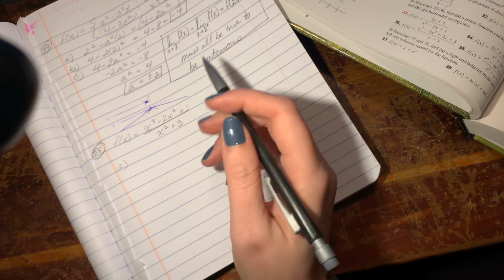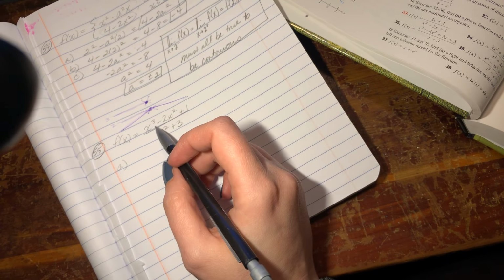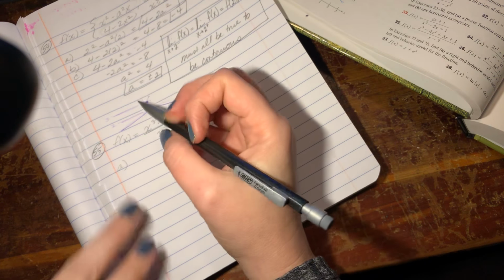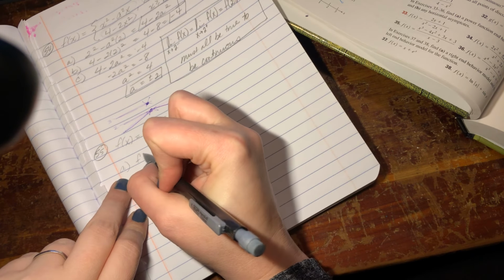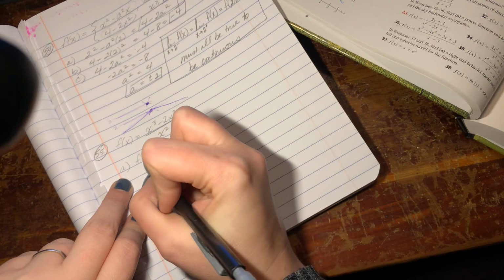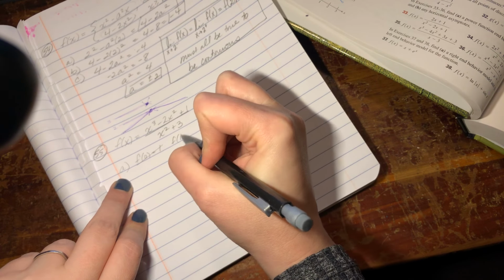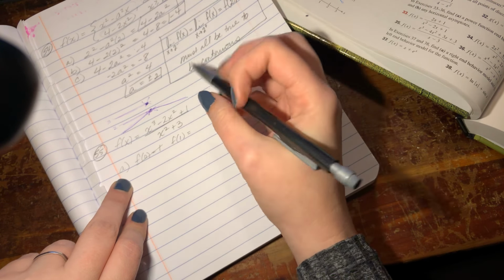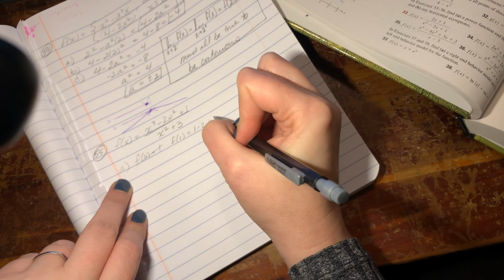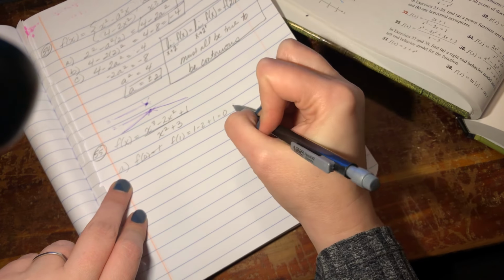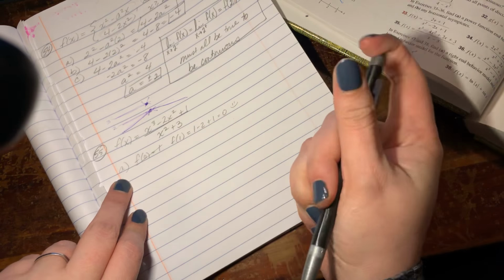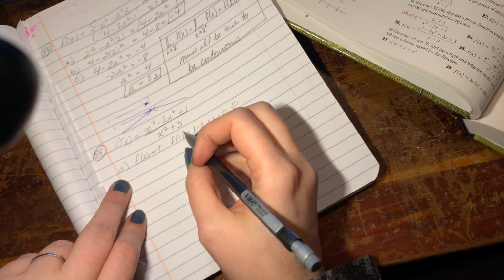So, and it's non-calculator, so I really just have to guess and check. I'm just going to try numbers until something works. So f of 0 is 1, so that's not a 0. f of 1 is 1 minus 2 plus 1, which is 0. Yay, I found one. Okay, so now what you do is you take that and do synthetic division with it.